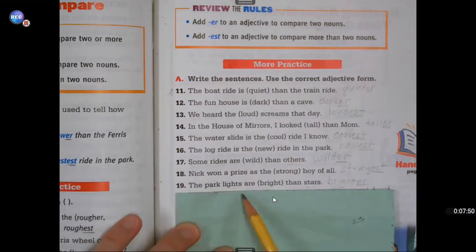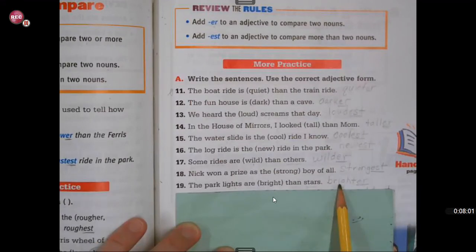19. The park lights are bright than stars. We're comparing park lights to stars, so there's just 2. So we're going to add an er to the end of that adjective to make it brighter. The park lights are brighter than stars.